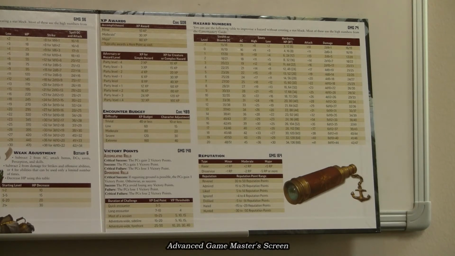In the Game Mastery Guide, they have variations of the victory point system for things like research, or infiltration, or even chases. So this is definitely a very flexible and useful subsystem from the Game Mastery Guide, and if you ask me, the victory points inclusion and the reminders on the Advanced Game Mastery screen is actually something that I think is going to get a lot of use at my gaming table.